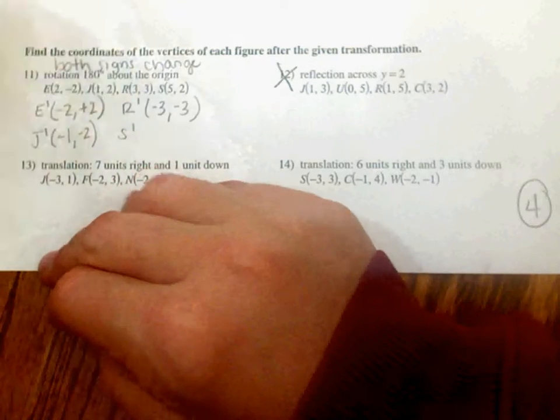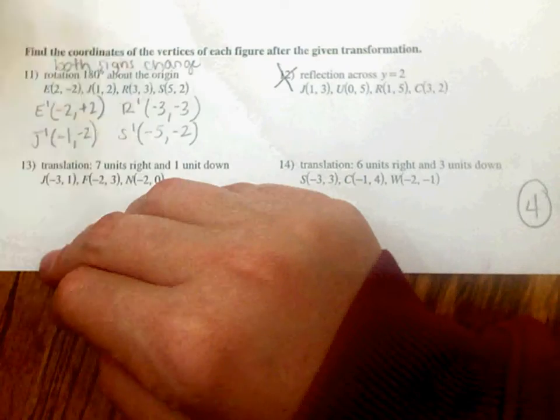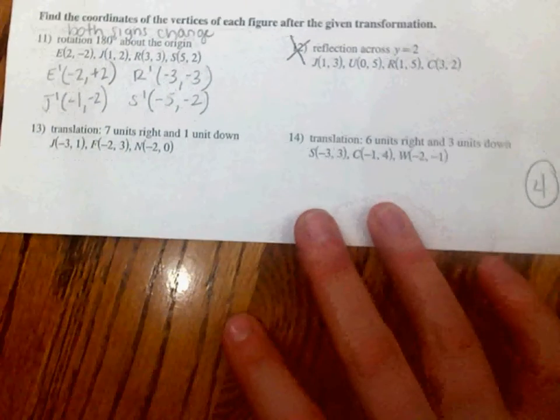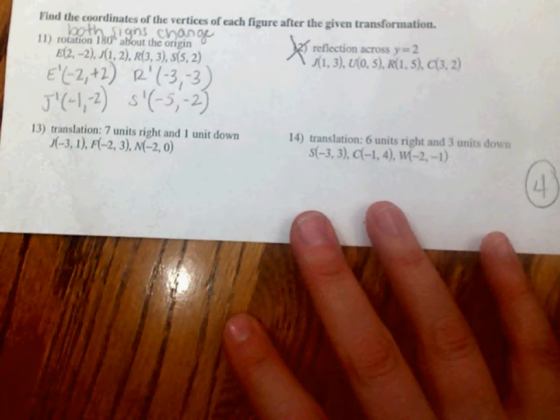And for S prime, positive positive becomes negative and negative. Easy, easy. Okay. Number 13, a translation. 7 units right and 1 unit down.